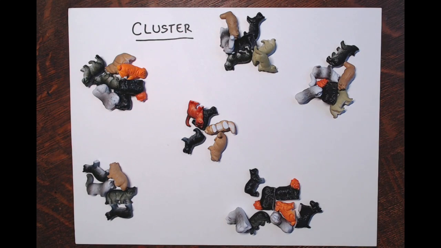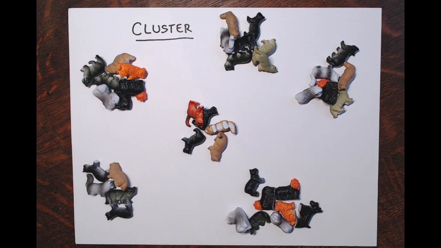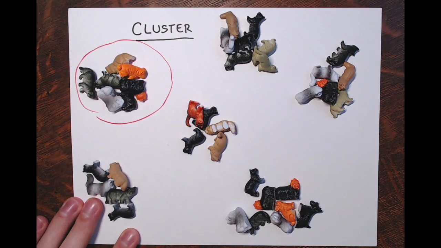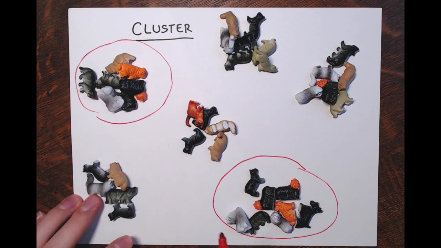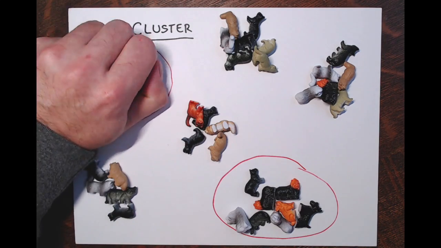Cluster sampling is, now that I've broken the population into groups, I randomly select so many of these groups to be in the sample. So say there's 6 groups, and I roll a die, roll a 1, and I take this entire group to be in my sample.